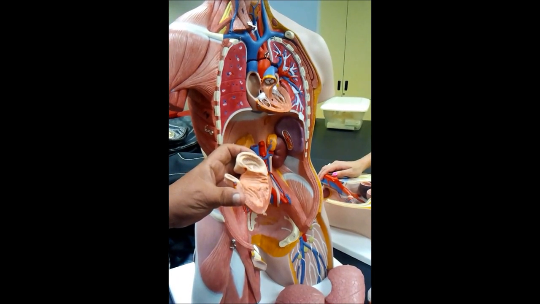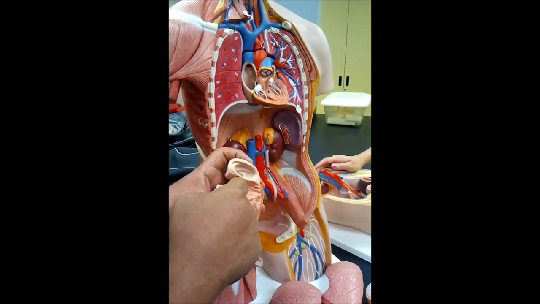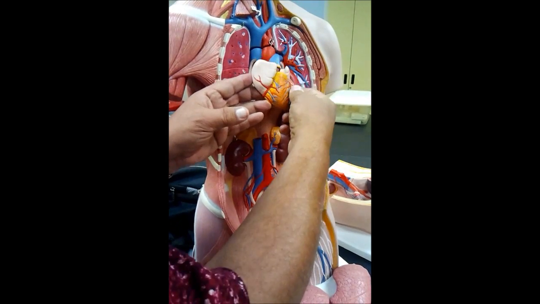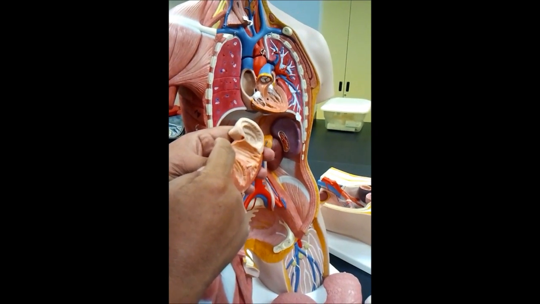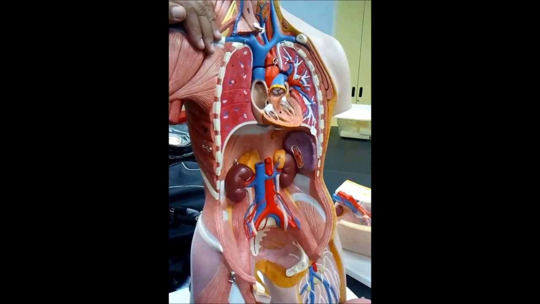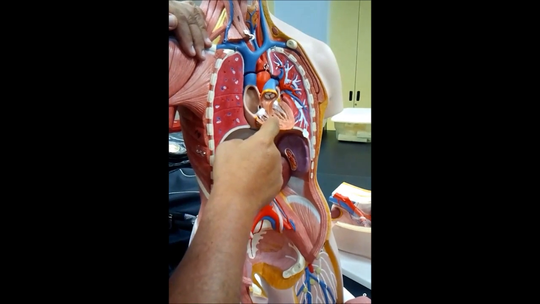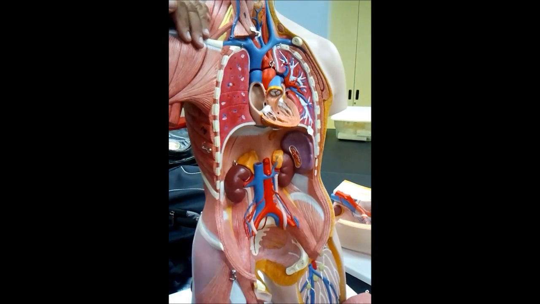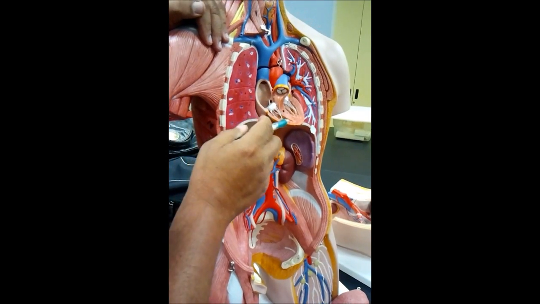Interventricular septum, between the two ventricles. This is one atrium and this is another atrium. If you locate it this way, so here is the right, now it became left, and this is the left, became right now. Okay? From the inside, right atrium, right ventricle.